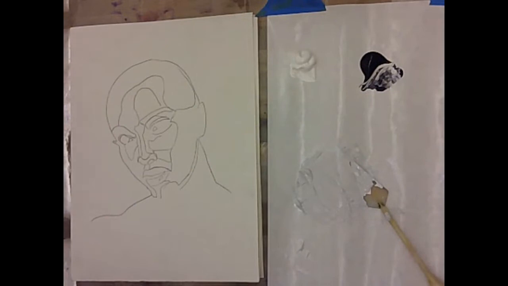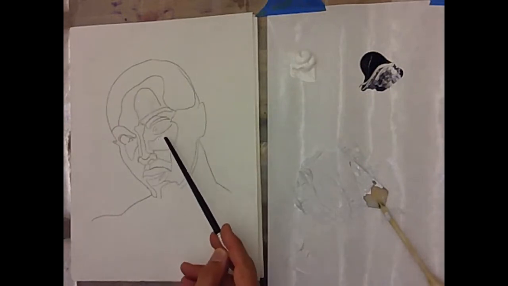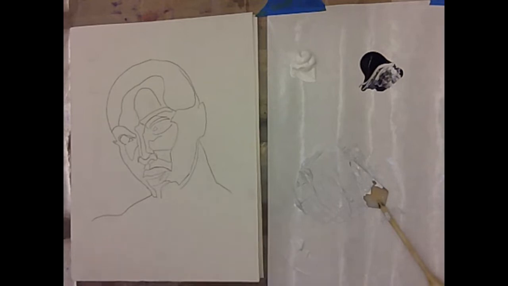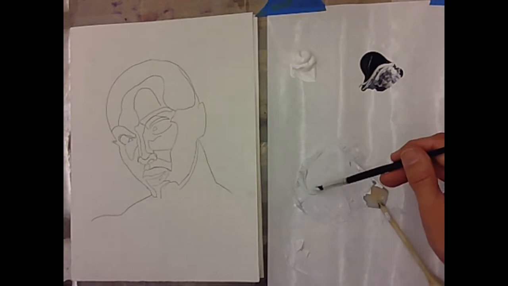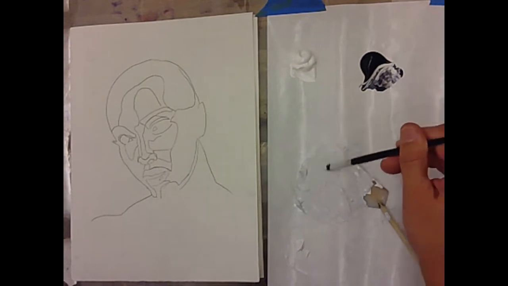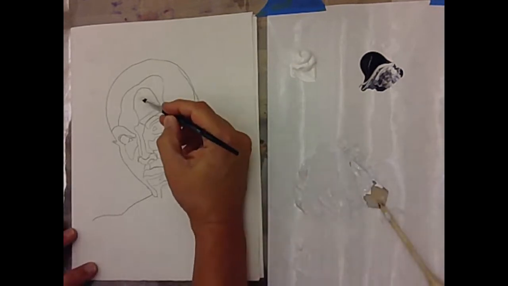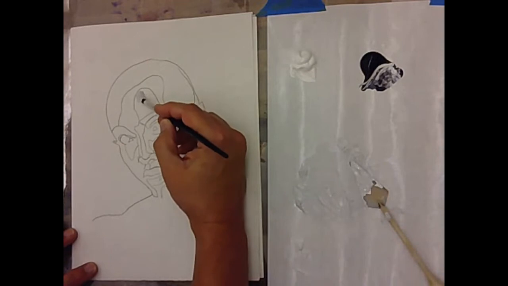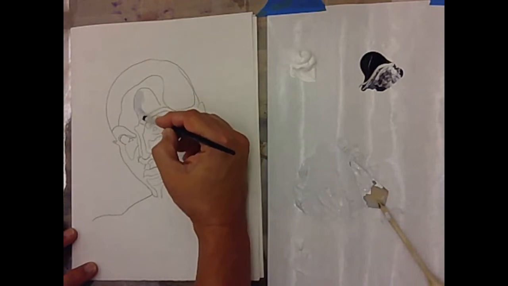So looking at my reference, the 2 lightest portions really are here and here in this section. So I'm just going to use this light gray that I've made. It's not pure white, it's got a little bit of black in it, to paint in this section.